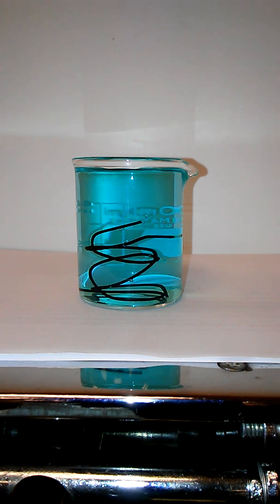So one of these two is the actual formula. I believe it's probably the first one, but I don't know for certain. We can do the test once it's done to figure out whether it's iron 2 or iron 3, but we're not going to.